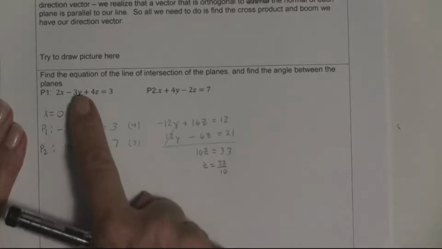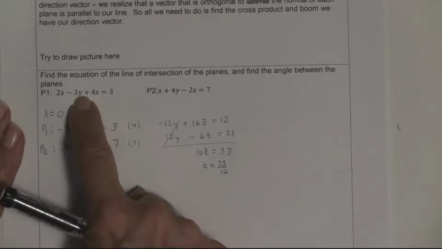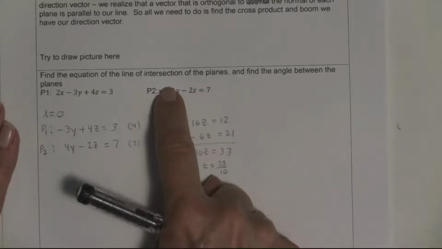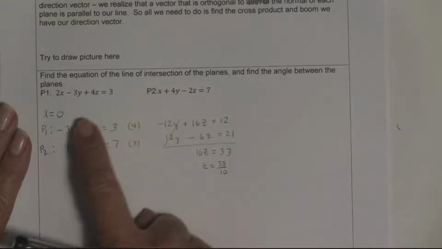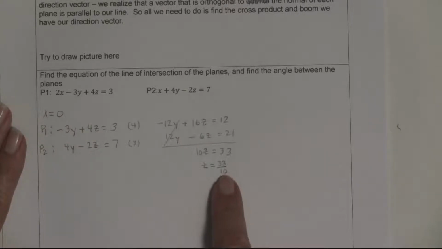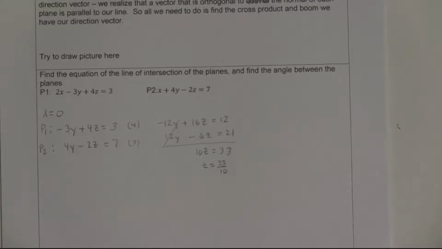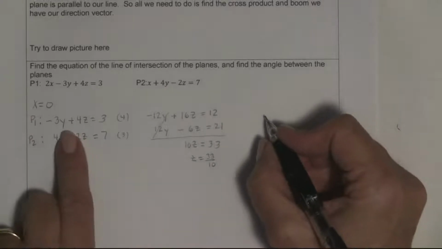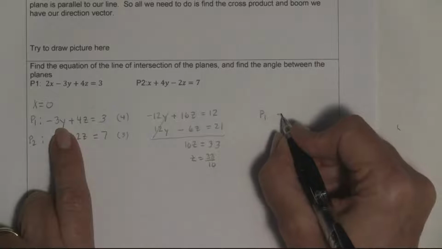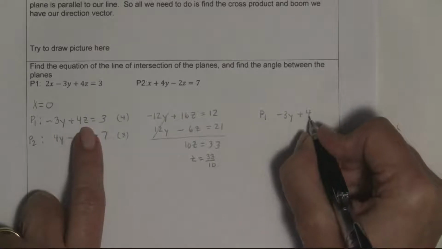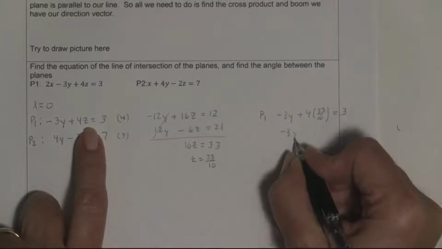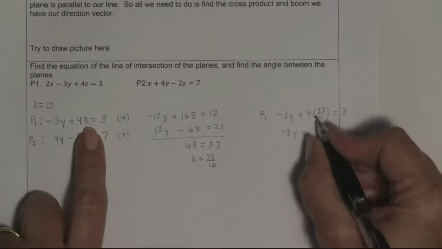So there are infinitely many points in plane 1 where x is 0. And there are infinitely many points in plane 2 where x is 0. And if I want to find a place where x is 0 on the line where they intersect, well, z will be 33 over 10. Now I'm going to use that z is 33 over 10 to find y. So I'm going to use plane 1. It doesn't matter. So plane 1 gives negative 3y plus 4 times 33 over 10 equals 3.